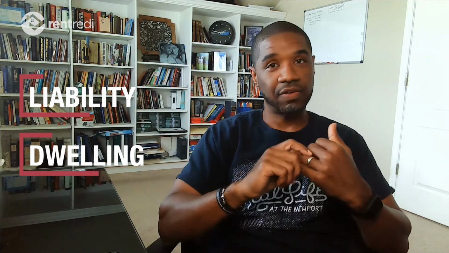But at a minimum, you want to make sure that your insurance has liability. That means if somebody falls and gets hurt on the property, you want your insurance to cover that. But then also the dwelling: if there's a fire or any kind of damage to the property, the roof, the 2x4s, the plumbing system, that they're covered. So you want your policy to include at a minimum those two components.